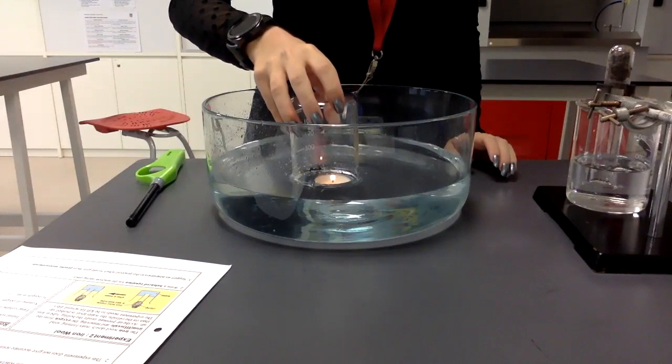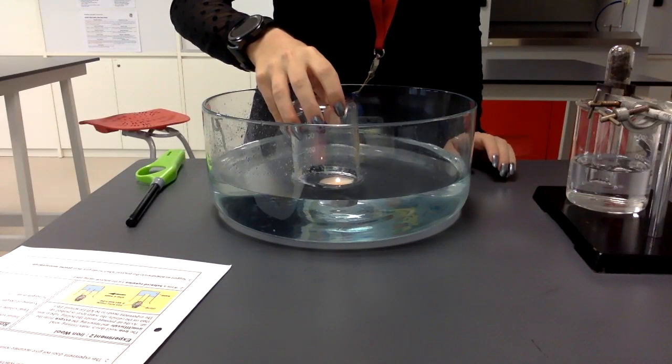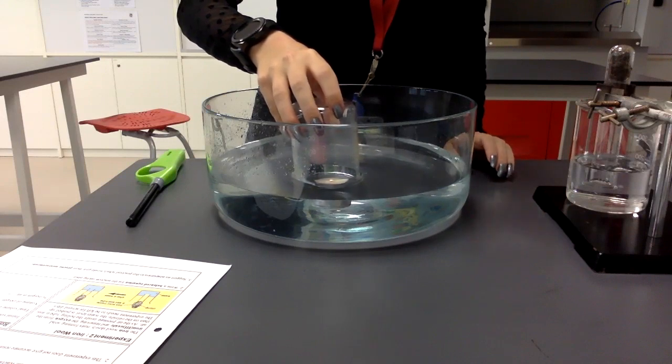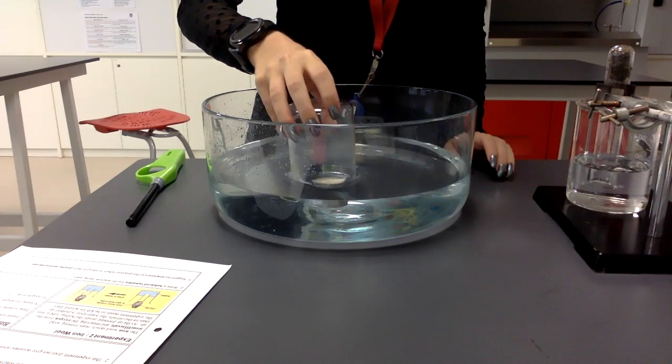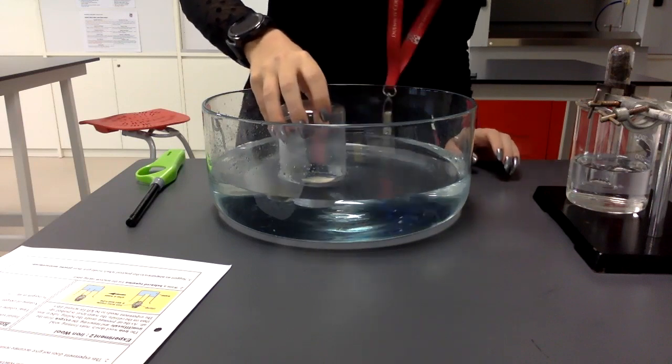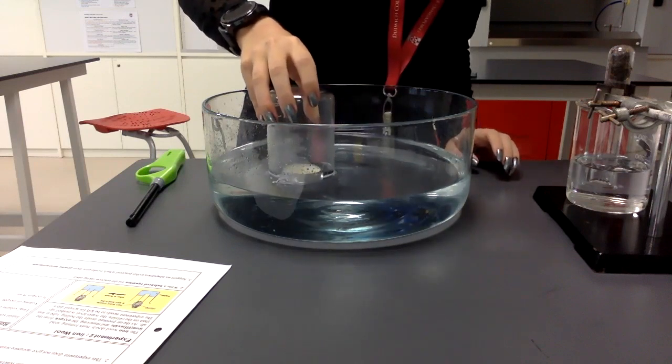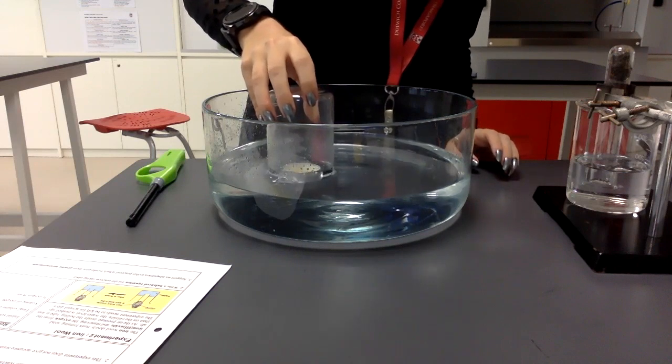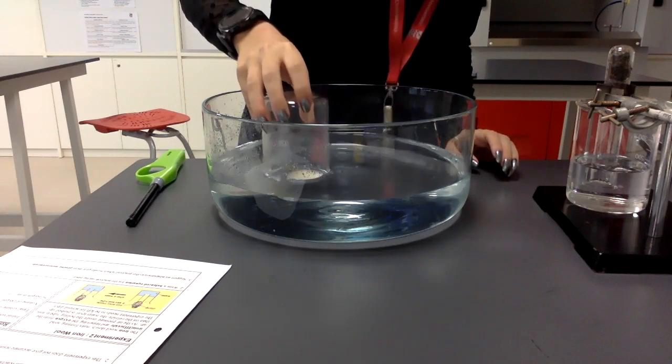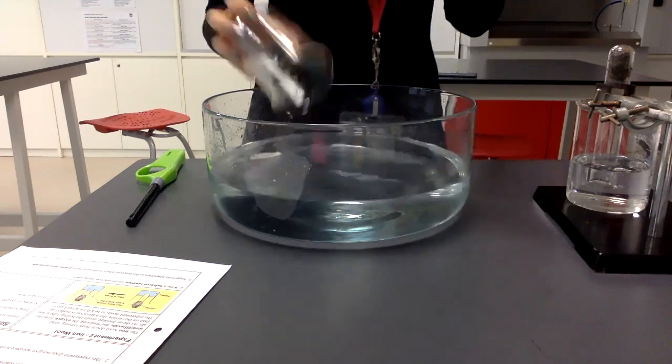The beaker goes just under the water, and we wait for our flame to go out. Nearly there, nearly there. And hopefully you can see that the water is slightly higher in the beaker than it is on the surface. It's only about a centimetre depth.